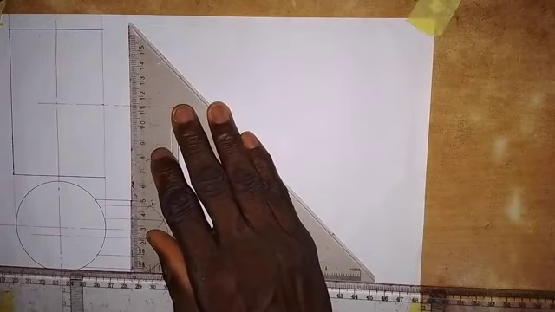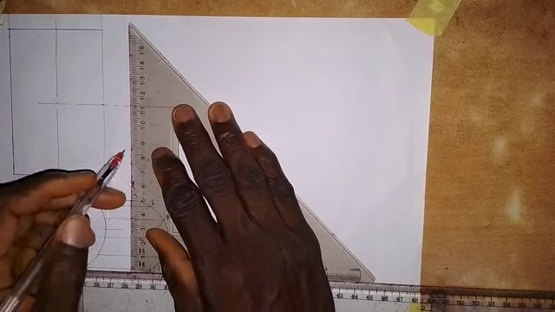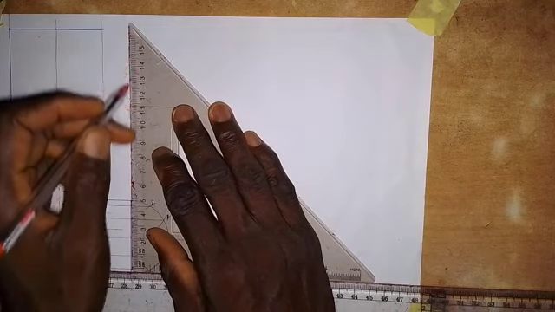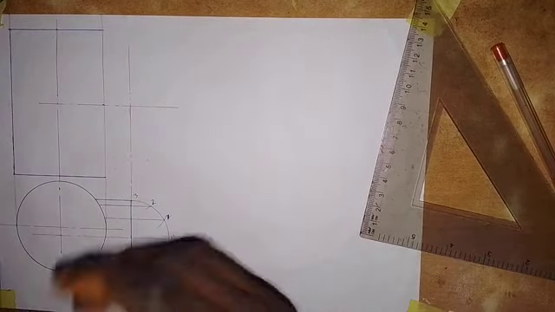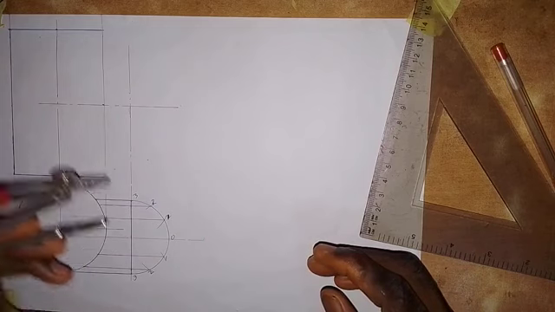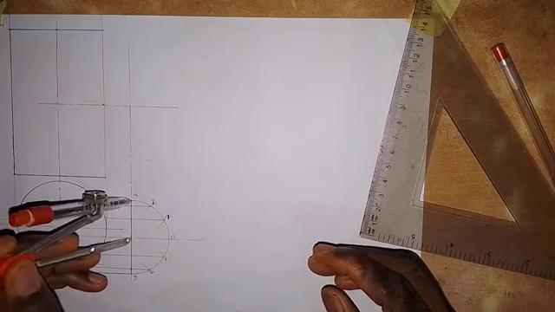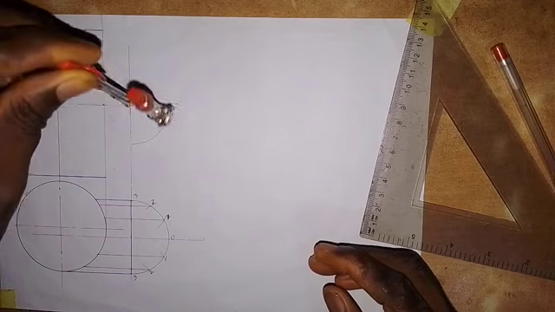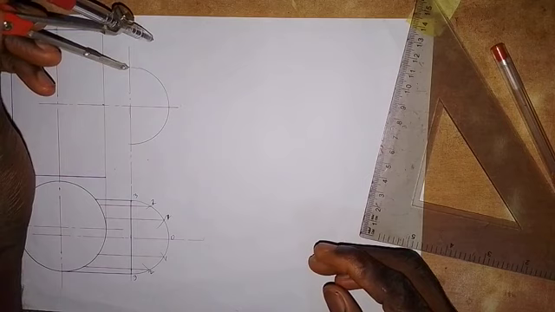Okay, so what I need to do now, I've taken the measurement of the length of the intersecting cylinder. So all I need to do is to take this vertical center line up. Alright, so then with the same 27 that I used to construct this circle, so this is 27, so I'll put it here. Let me check. Okay, so it's still accurate, so I'll put at this point, and also I will draw a semicircle here like this. Then I'm going to divide into 6 equal parts.